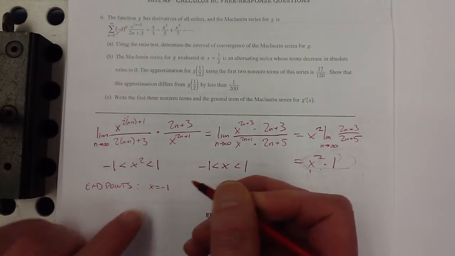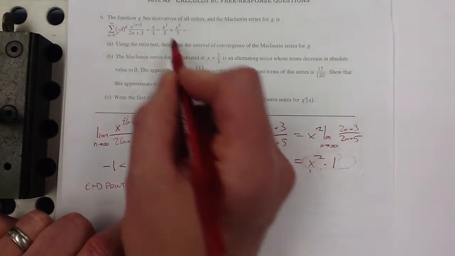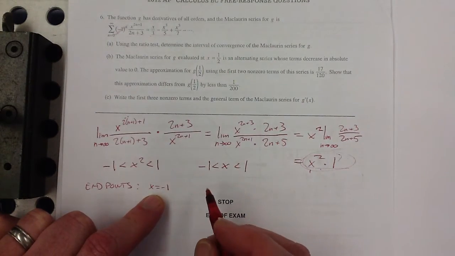At x equals -1, what does the series look like? They actually wrote out some terms, so that makes it a little easier to check.